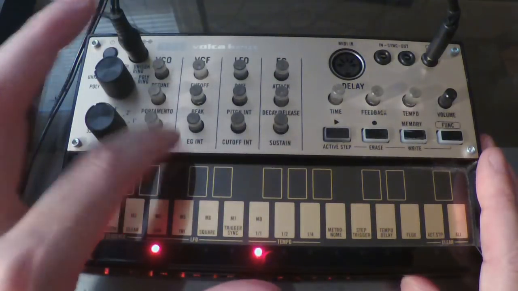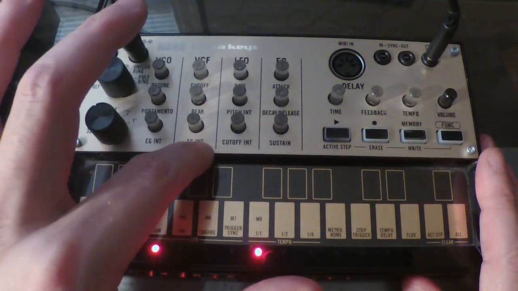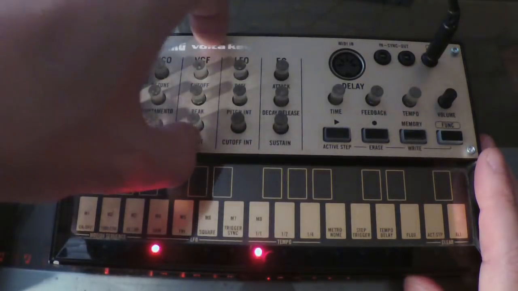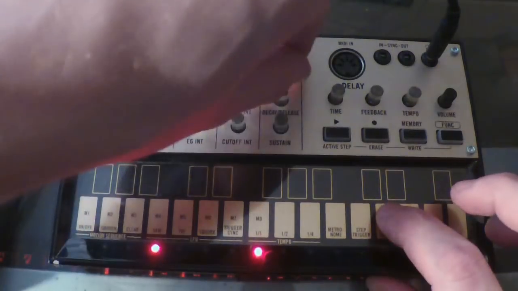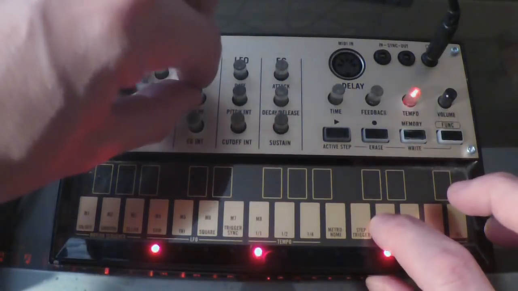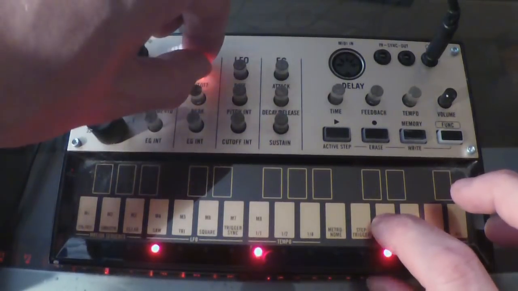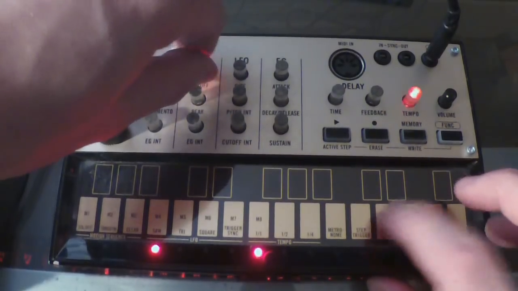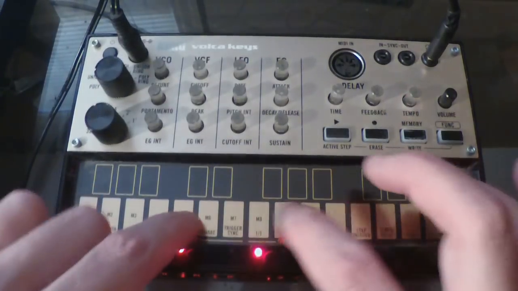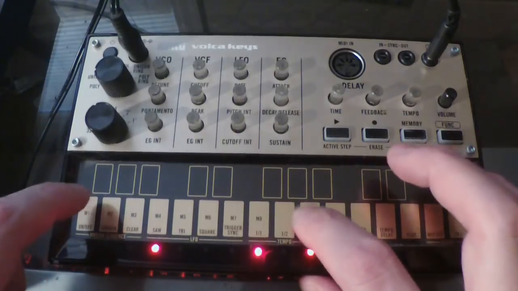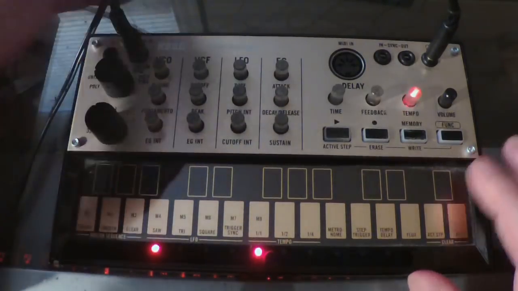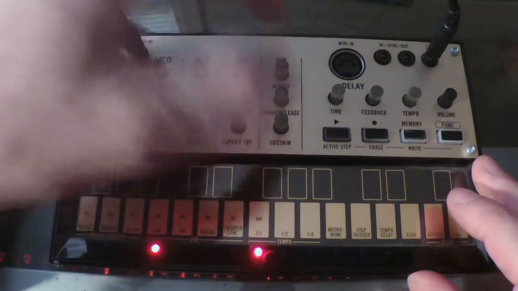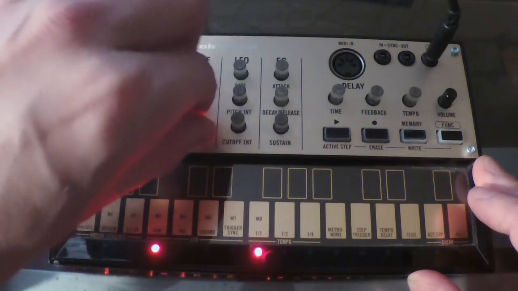Over here we have envelope generator intensity. Now we can run that also through this. So that's how you can get those kinds of tones, by messing around with this and the intensity.